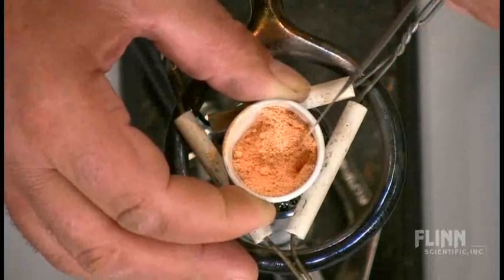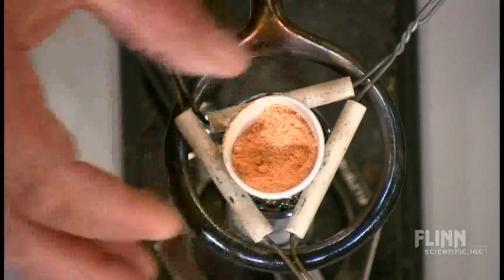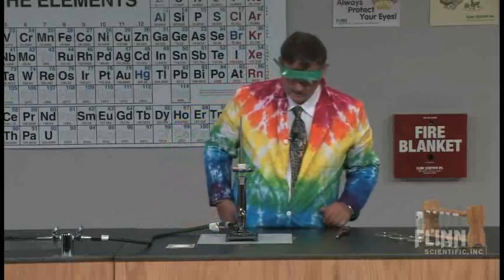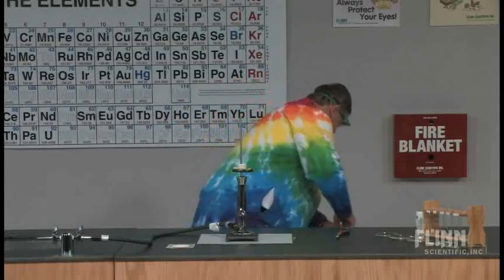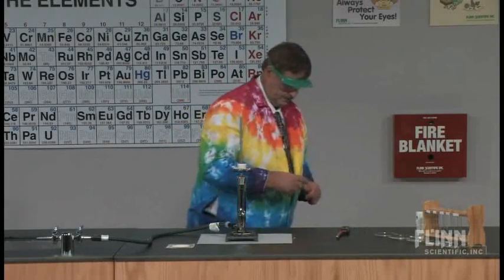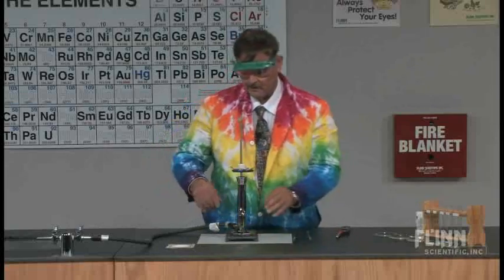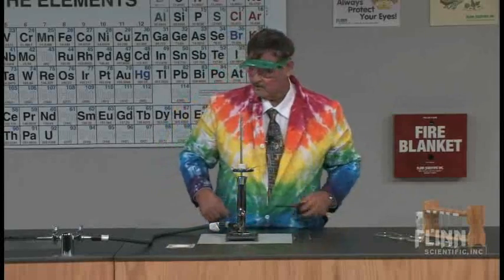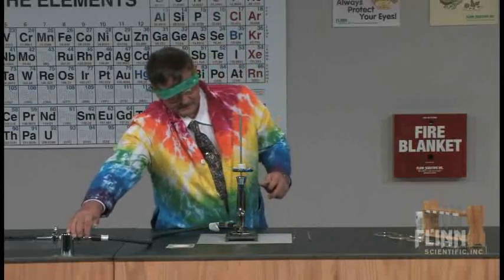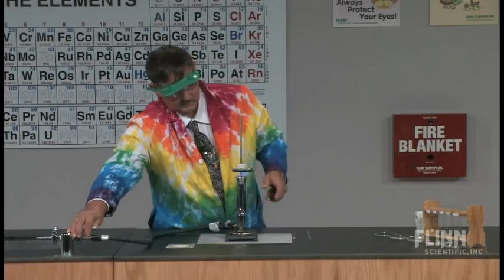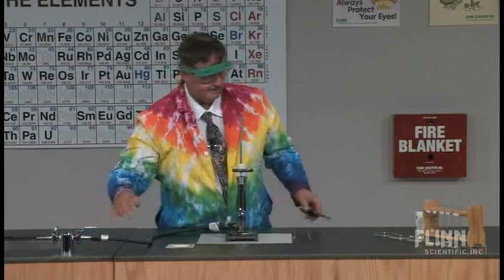All right, can you get a good shot of that before I start to heat it? Okay. One stir rod. Okay. So I'm going to go ahead and light the burner. All right, that's pretty good.